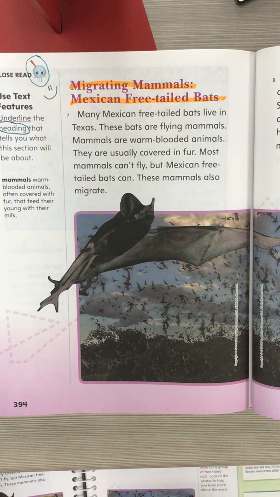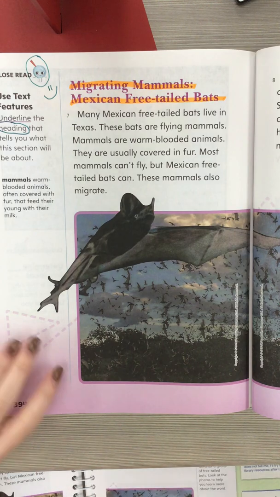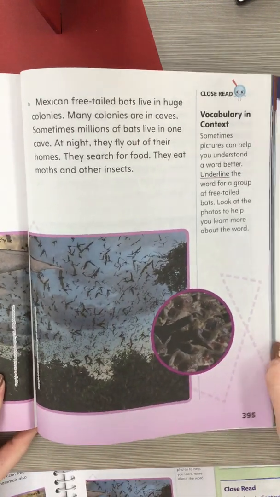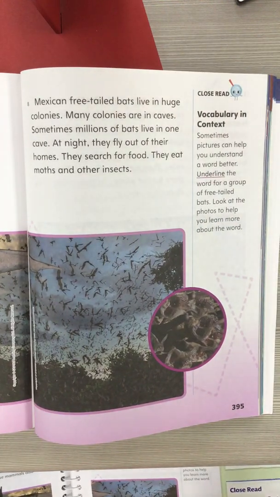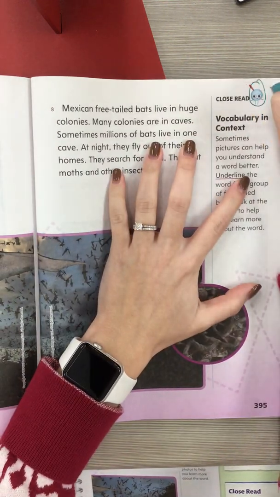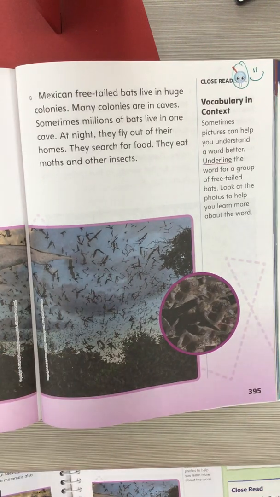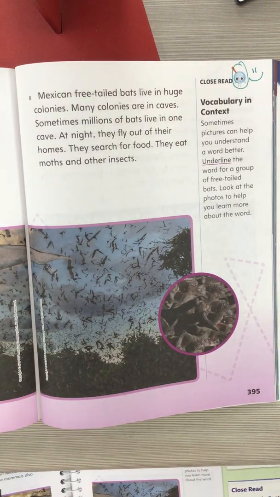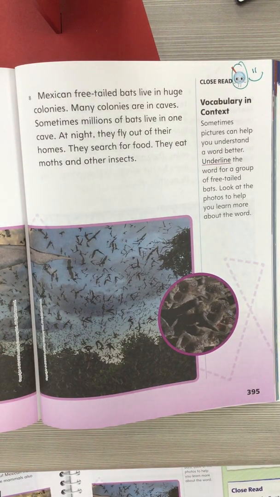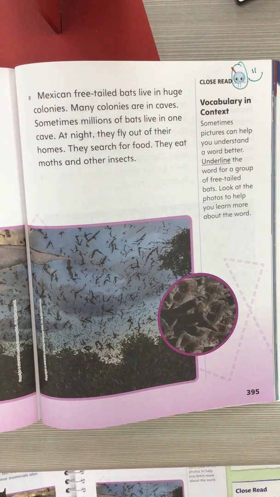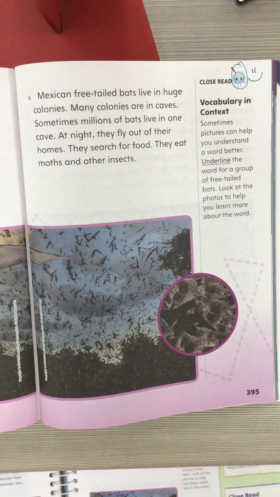All right, now we're going to look on the next page. You don't have to turn, but you're just going to turn your eyes over to the next page, 395. Okay, and who are we looking for? Max, the magnifying glass. You guys got the hang of this. Good job. Good try. It's all right. We'll get it. All right, Max, the magnifying glass.